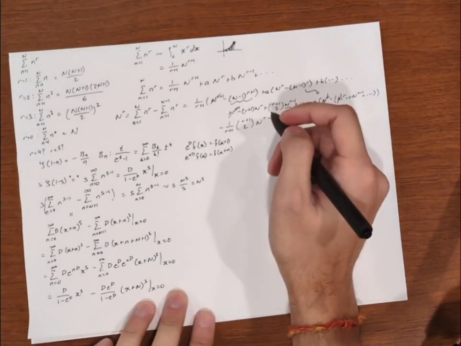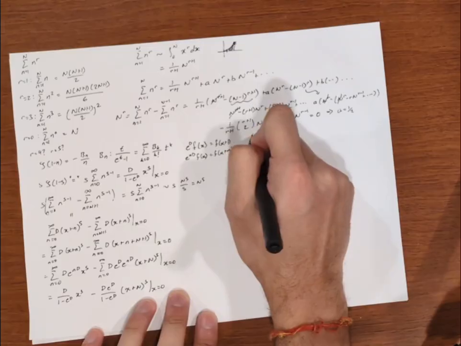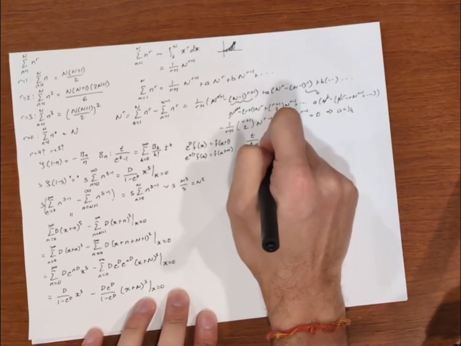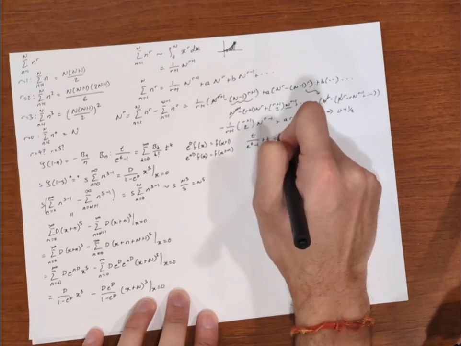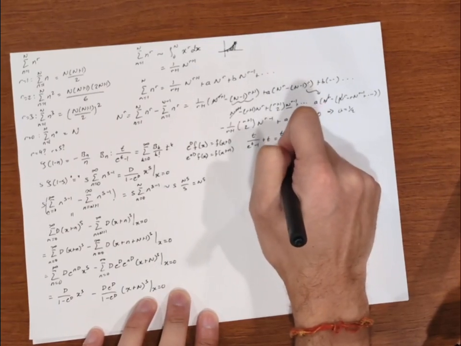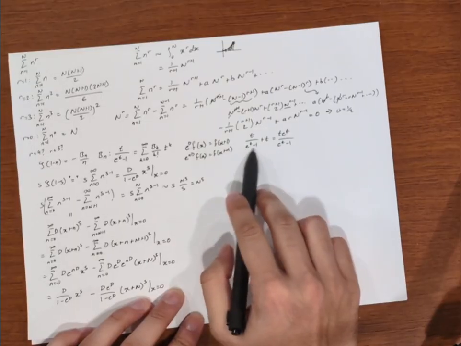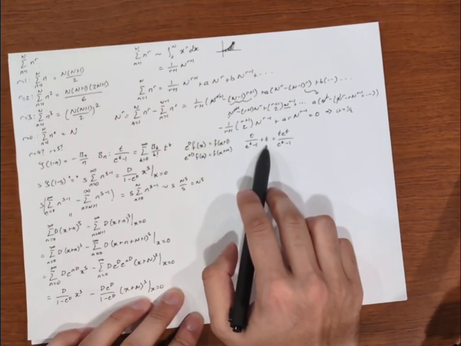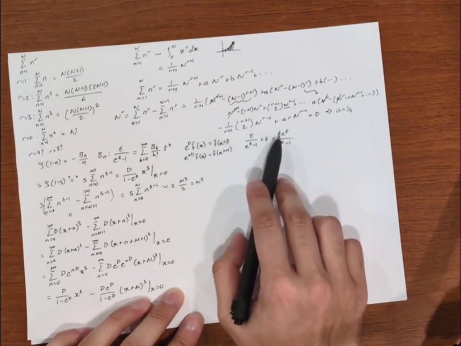But in fact, this function has a remarkable property: if you take t over e to the t minus 1 and just add t, it's going to be equal to t e to the t over e to the t minus 1. The reason is that if you add a t, and just divide and multiply by e to the t minus 1, you get t e to the t minus t. The minus t cancels with the t over here, and you get this guy.